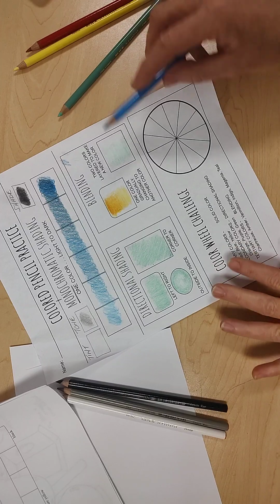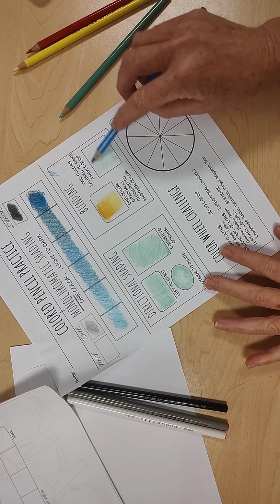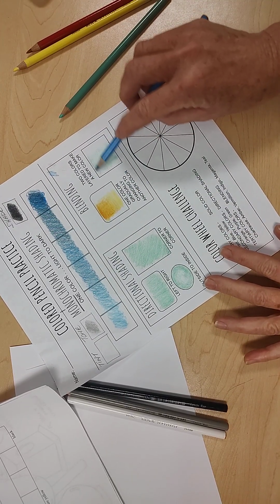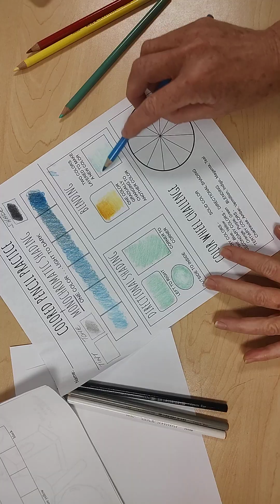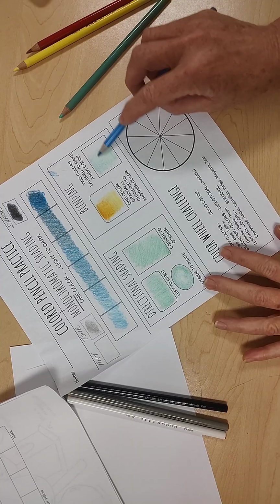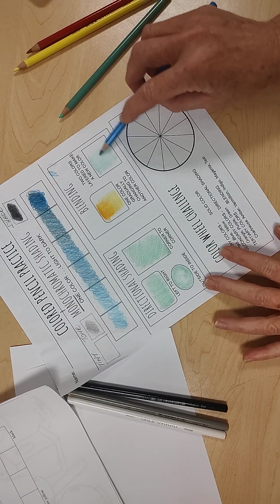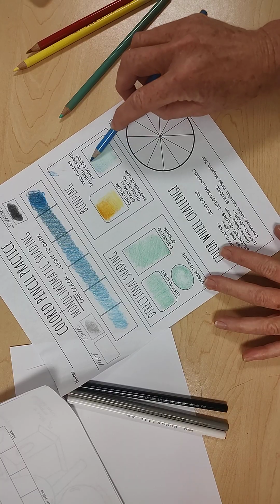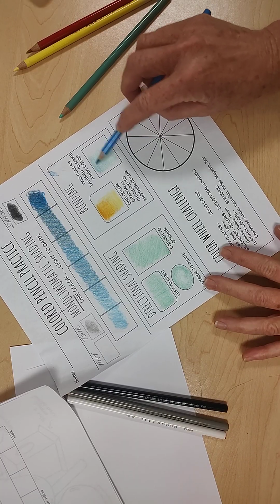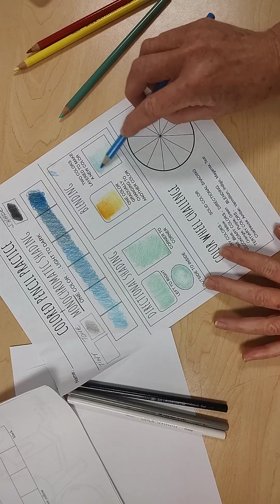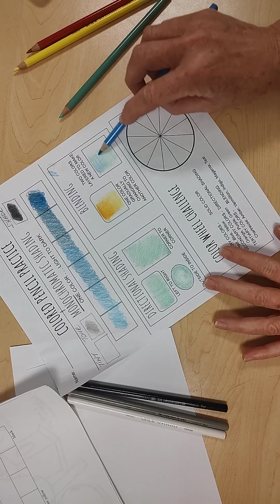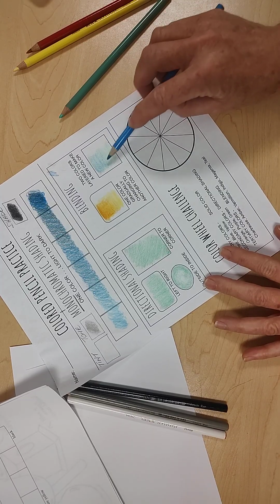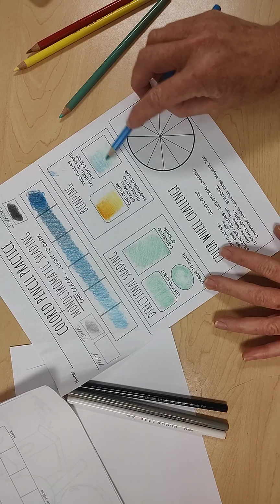All right, now I'm taking my darker color, starting at the top. And again, I'm going pretty light. Light, light, light. I'm just putting down some color first, and then I'm going to start making decisions. And remember, we're leaving that original color at the bottom.